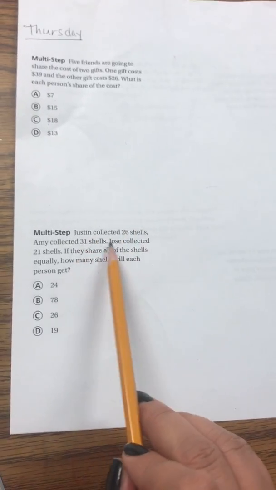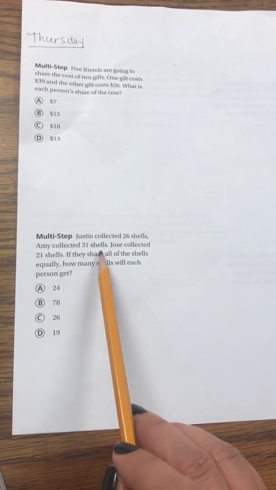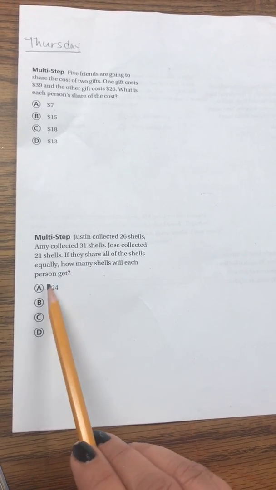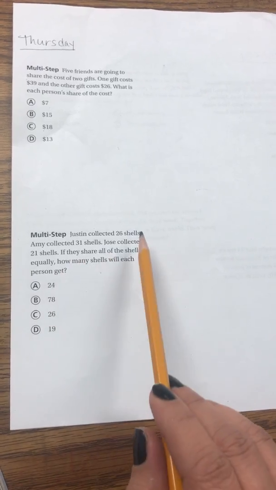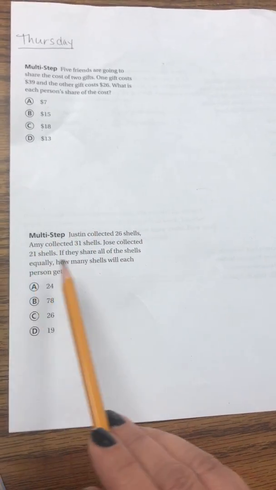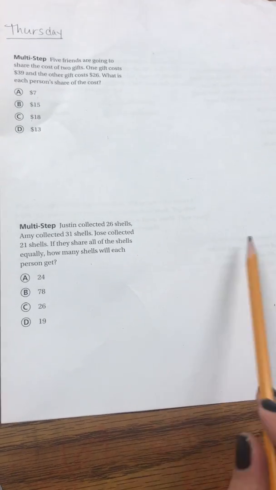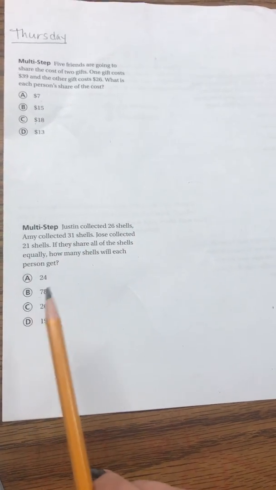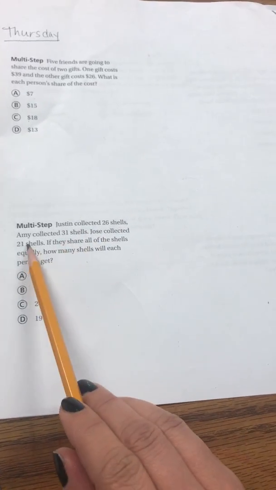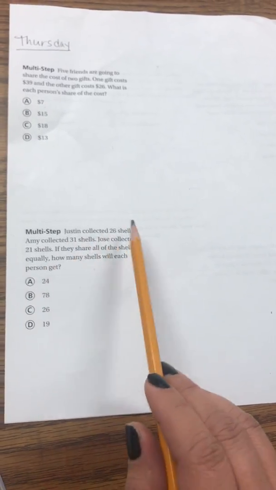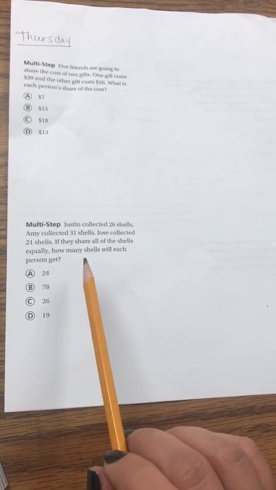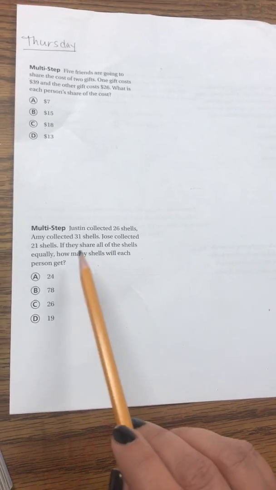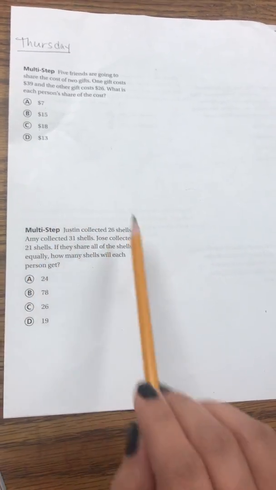Okay, and then on the second problem, Justin collected 26 shells, Amy collected 31 shells, Jose collected 21 shells. If they share all the shells equally, how many shells will each person get? Okay, so if they're going to share all of these shells, how could you draw a strip diagram to represent all of these shells together? And then how could you draw a strip diagram to show that they're going to share them amongst each other? How are they going to share those equally?